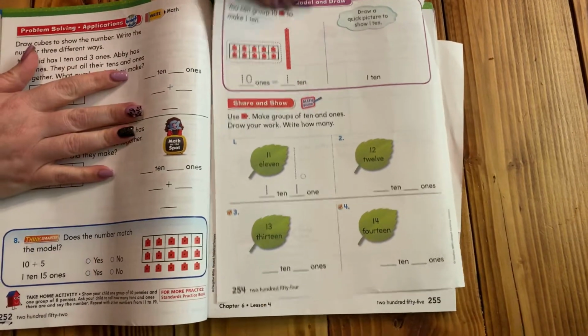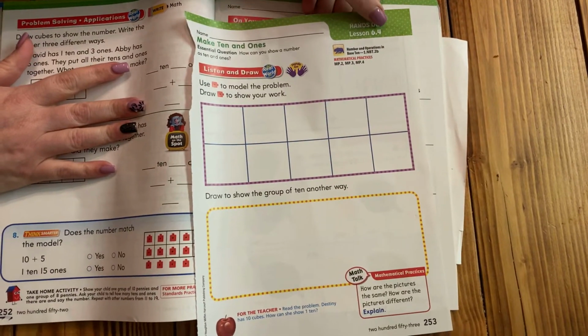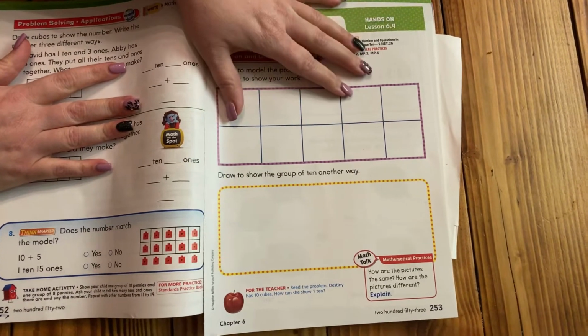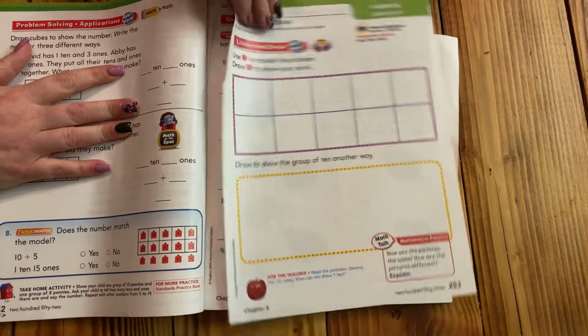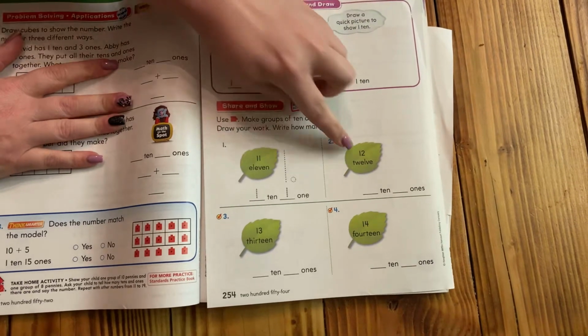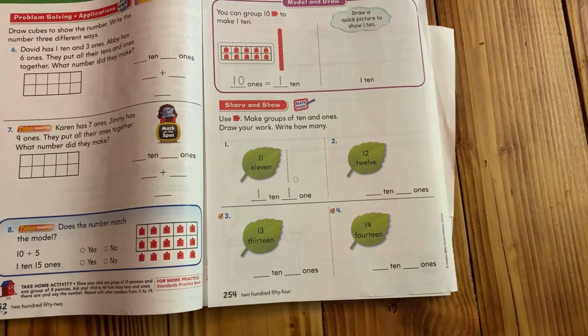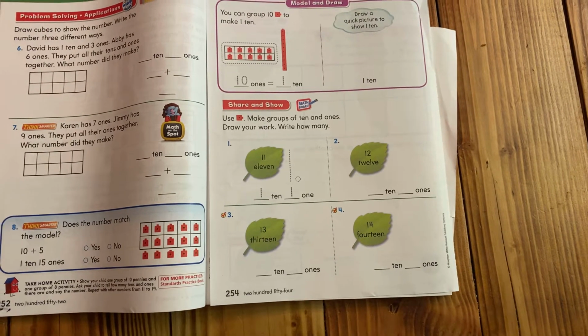We are going to continue again working page 253, lesson 6.4. We are not going to do the front again. We're going to go ahead and flip over to do the back. So page 254, and you'll see it's going to give us our numbers to start. And today is going to be an extension of yesterday, so we're going to build on.